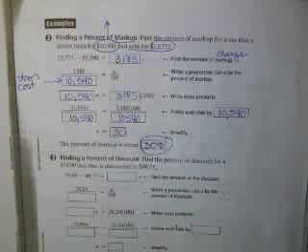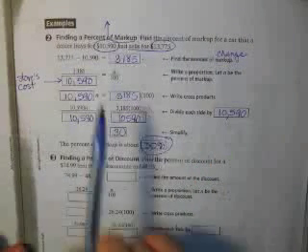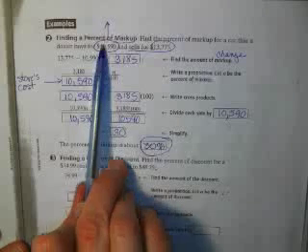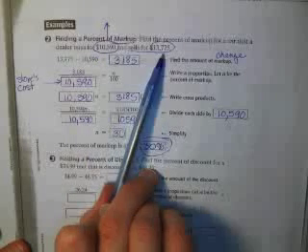And markup would then be, remember, an increase because this is what the dealer bought the car for. He increased the price to this amount.